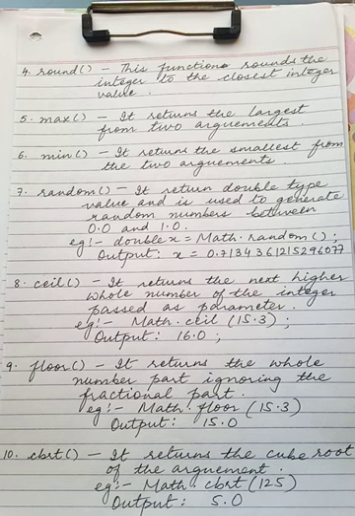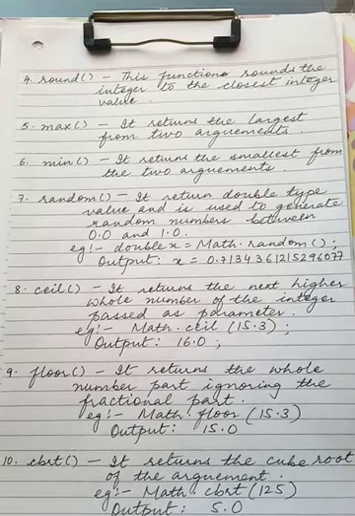See, you have to understand very nicely the difference between ceil and floor. When ceil is given with an integer value like 15.3, it returns the next integer, that is 16.0. Whereas if you give the same value with the function floor, it returns the previous integer. I hope the difference between ceil and floor is clear.